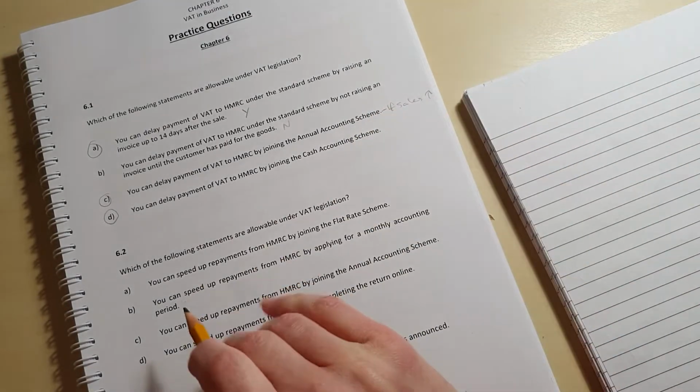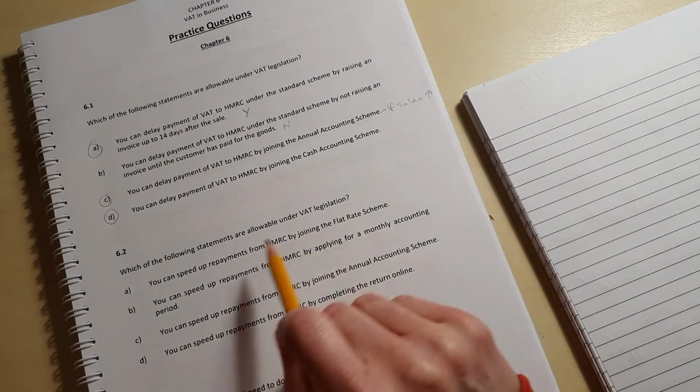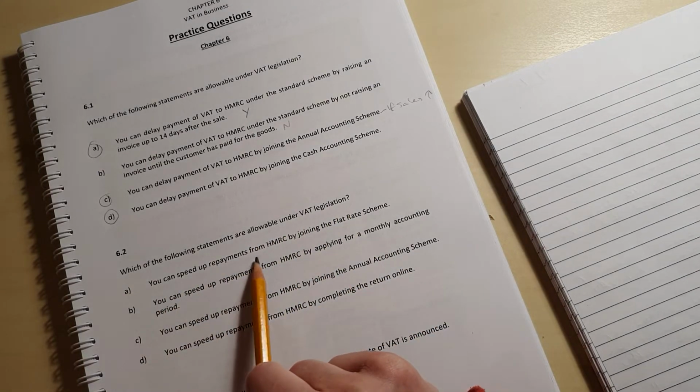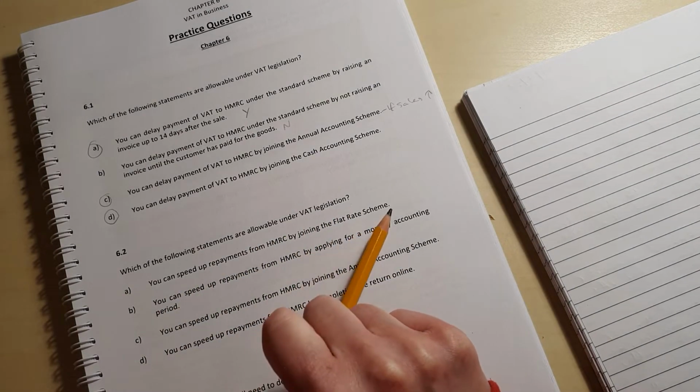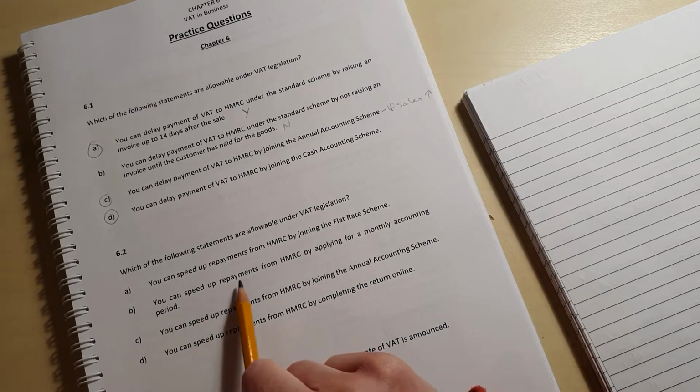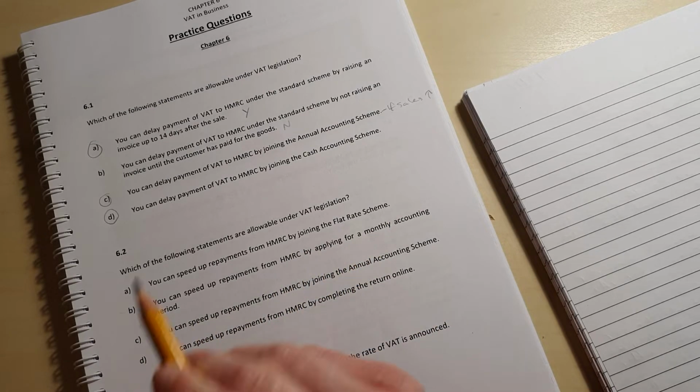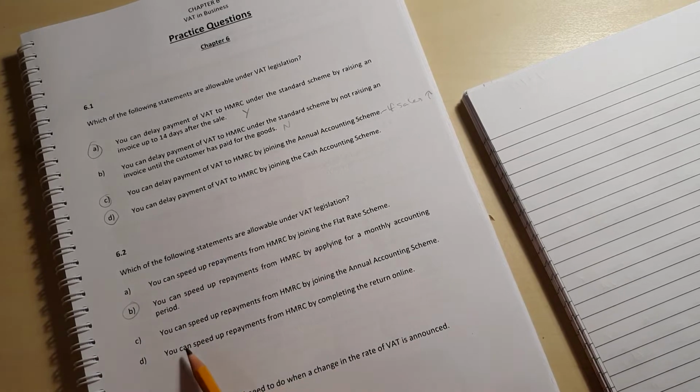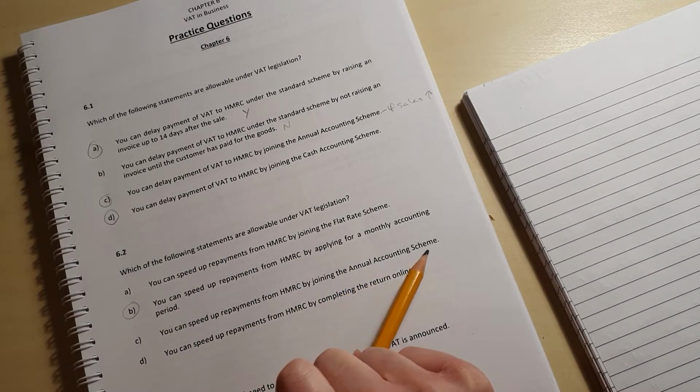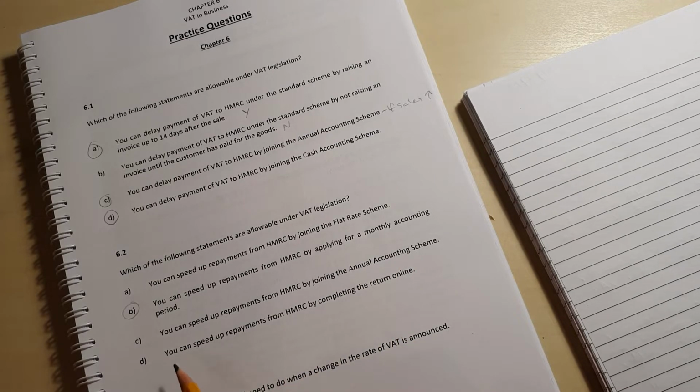Sales are increasing. Which of the following statements are allowable under VAT legislation? You can speed up repayments from HMRC by joining the flat rate scheme. You can speed up repayments from HMRC by applying for a monthly accounting period. Yes. You can speed up repayments from HMRC by joining the annual accounting scheme. And you can speed up repayments from HMRC by completing the return online.